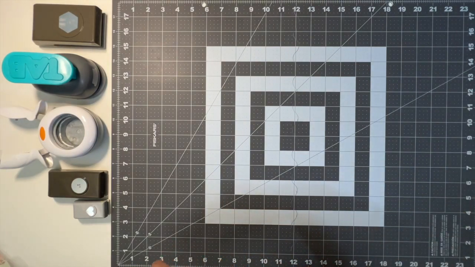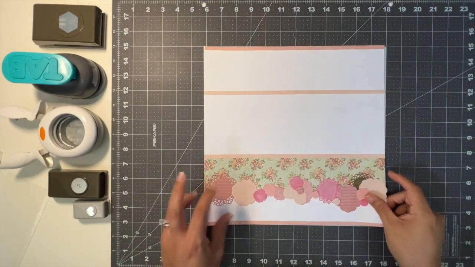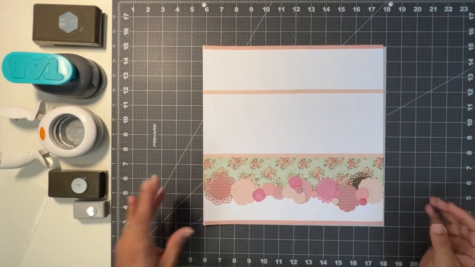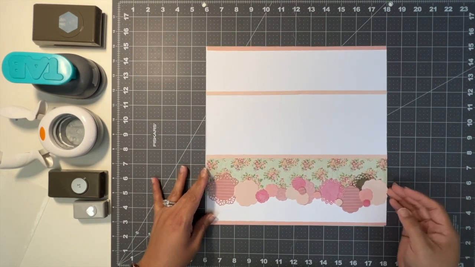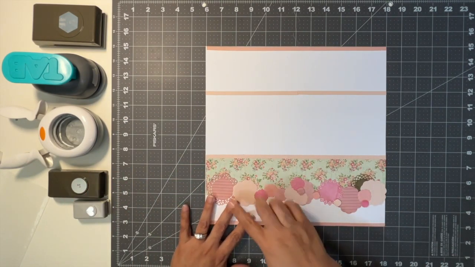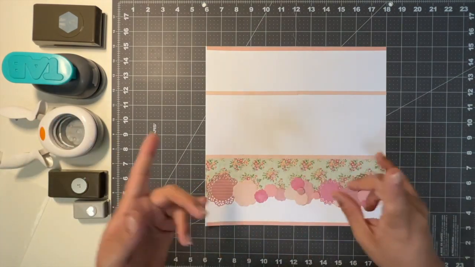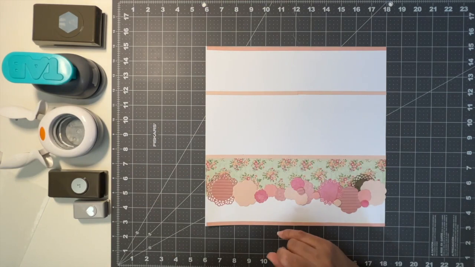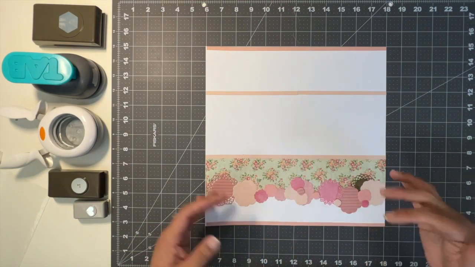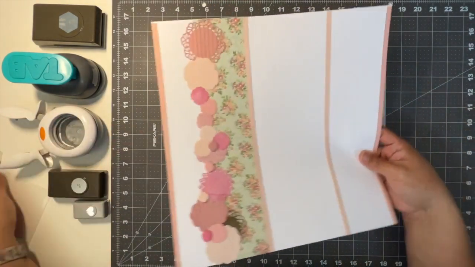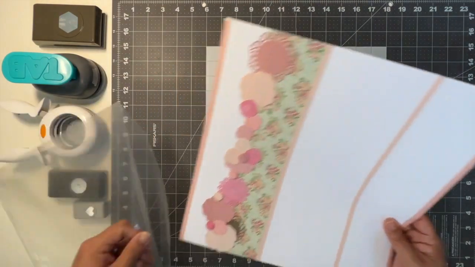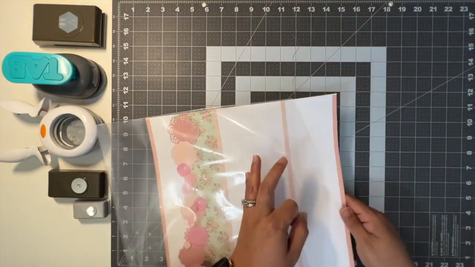And let me show you this. This is a mix of dies and punches. So I don't want to give the false sense that all of these are punches, but you see the intermingling. Again, you're punching things out. Obviously, if you're using a 6x6 paper pad or a collection, those papers are all meant to go together. And so that might be a great place to start if you're thinking about doing something like this.